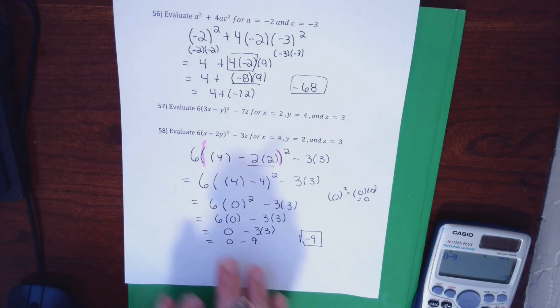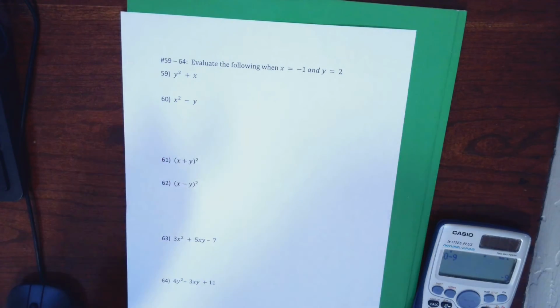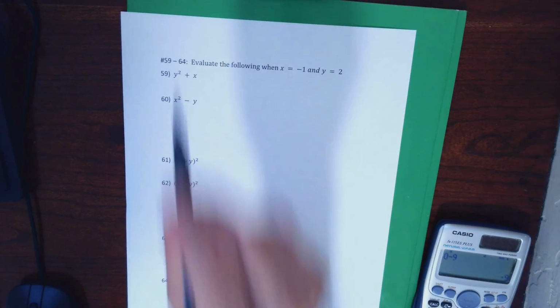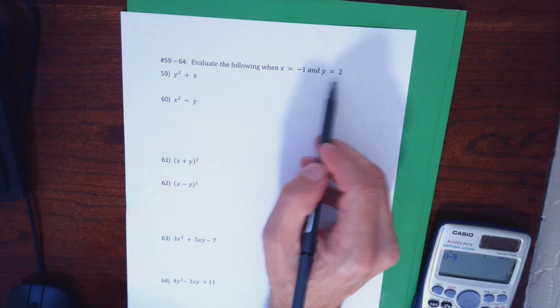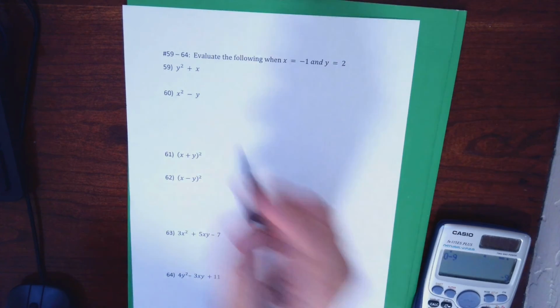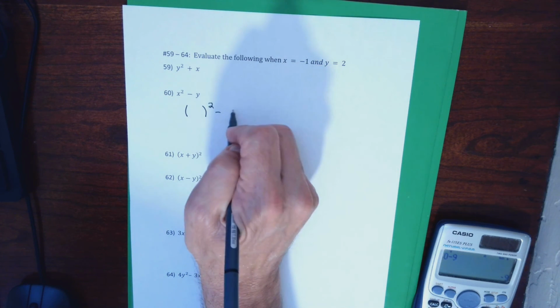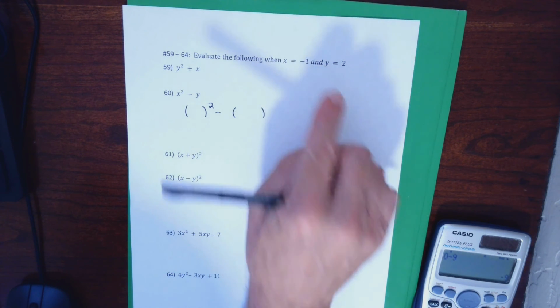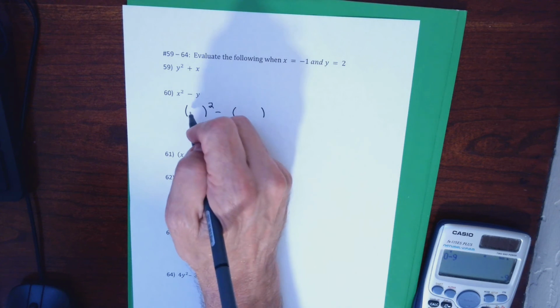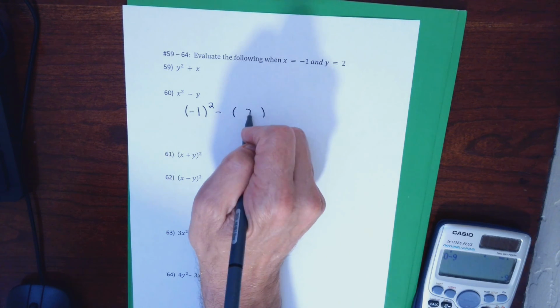Just one more sheet of problems. It leaves us with 3 each, maybe. So for each one of these problems, I want to plug negative 1 in for x and 2 for y. In problem 60, I'm going to change the x to negative 1. I'm going to change the y to 2. So x equal to negative 1, y equal to 2.